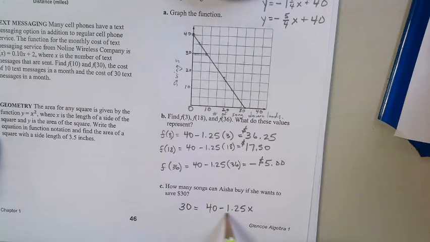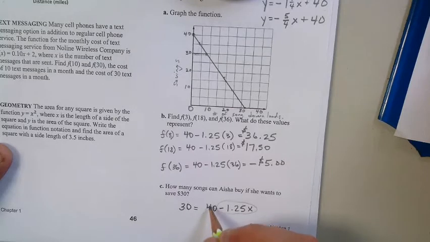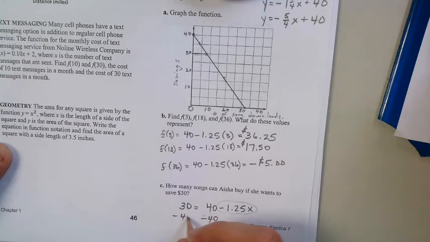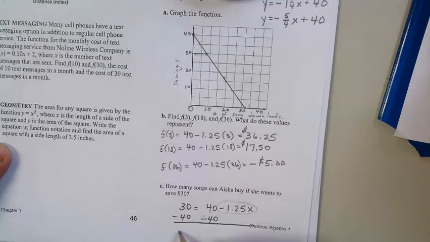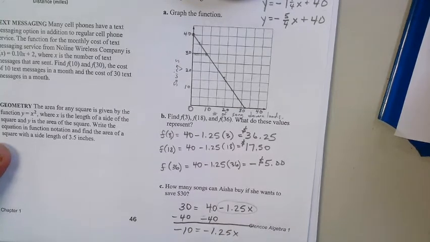In order to solve for x, we want to get this guy by itself. So I'm going to take this 40 and get him to the other side, but you always have to do the opposite of what's currently there. What's currently there is 40, so I'm going to change that to negative 40. So I have negative 10 equals negative 1.25x.